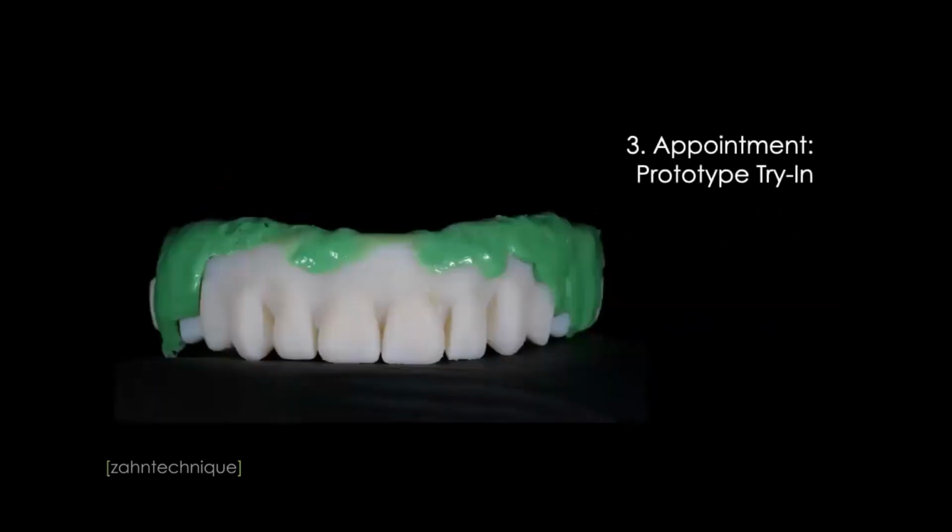So now we're already at appointment 3. The cool thing is now that's all you have to do, and then send us a scan, or send the scan to your lab, right? So we do the rest, and then all of a sudden, appointment 3, right? Exactly. So here we have a printed prototype try-in.